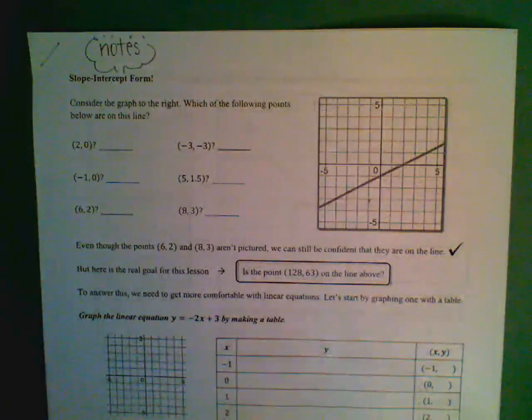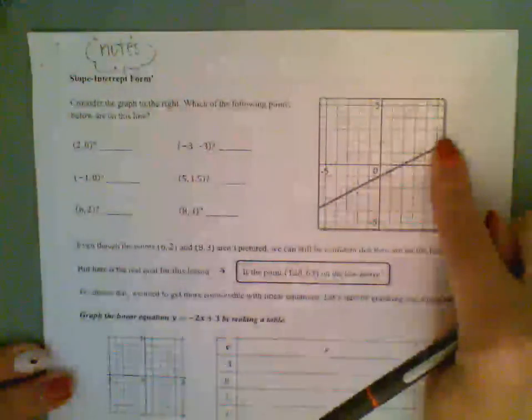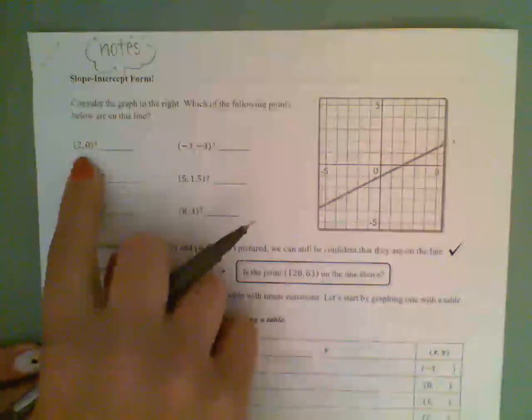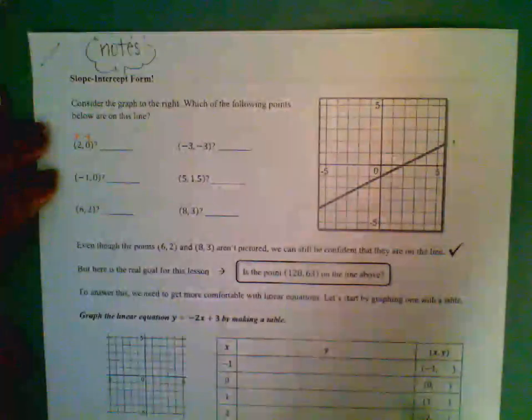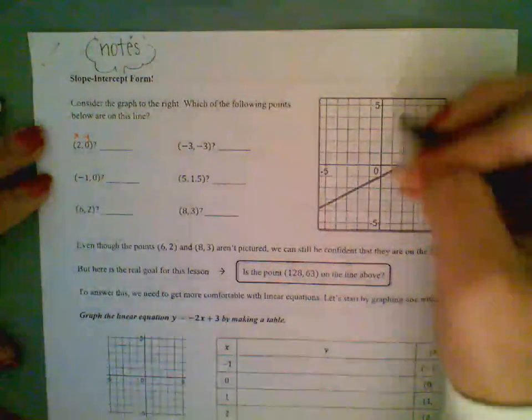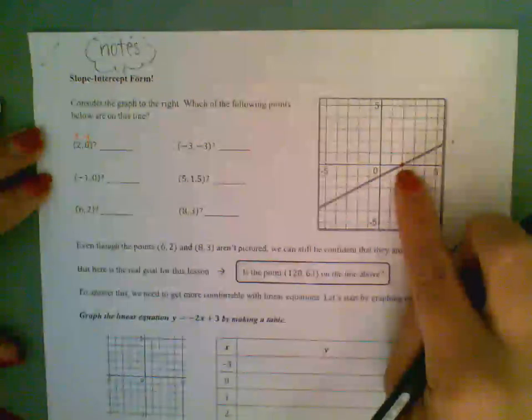Okay, so today we're looking at slope-intercept form. The first question says, consider the graph to the right. Which of the following points below are on the line? So we're seeing if they're on the line. (2, 0) means that the x is 2 and the y is 0. So that means I went over 2 and I didn't go up any. So that one, yes, is on the graph.